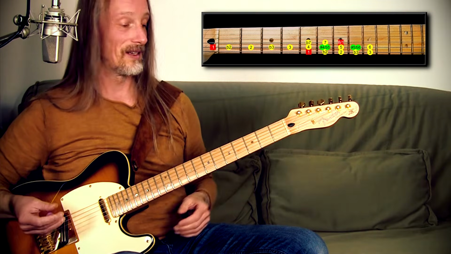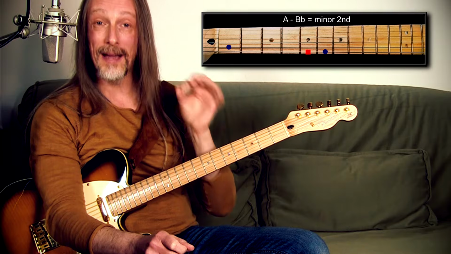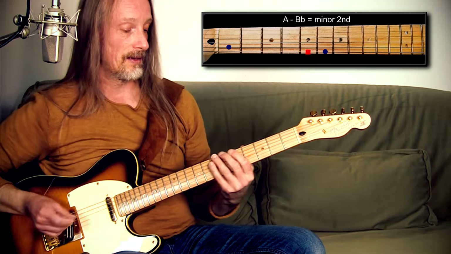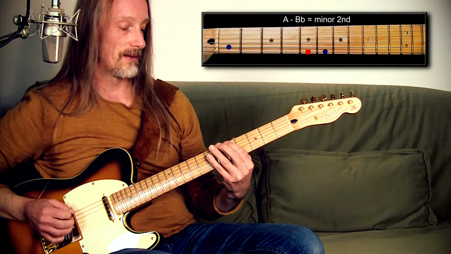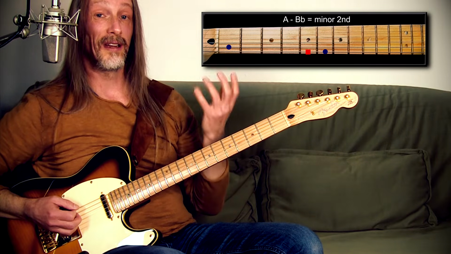This is a prime. The next real interval, 1 half tone step, is called the minor second. It's very dissonant. On 1 string, on 2 strings, ringing together.